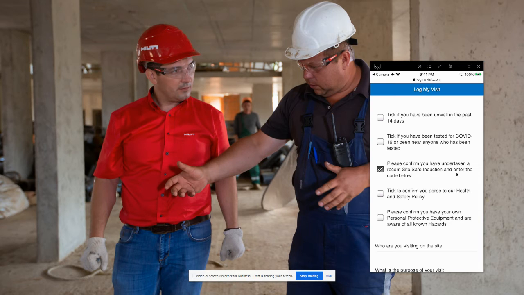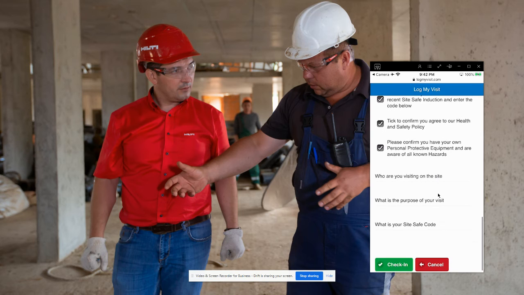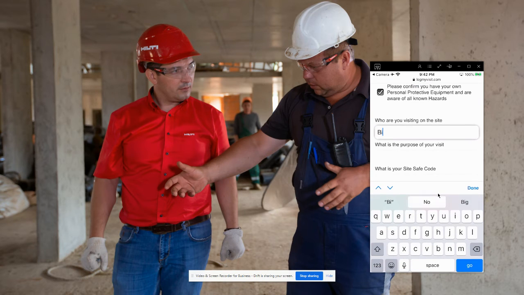So yes, I have. I'm going to ask them whether they agree to our health and safety policy. Yes, I do. And I'm also going to ask them to confirm that they've got their own personal protective equipment and are aware of all of our known hazards. And so I'm going to say, yes, I am. Now it's going to say, who are you visiting on site? So I'm going to say I'm visiting Bob, or whoever I'm visiting.